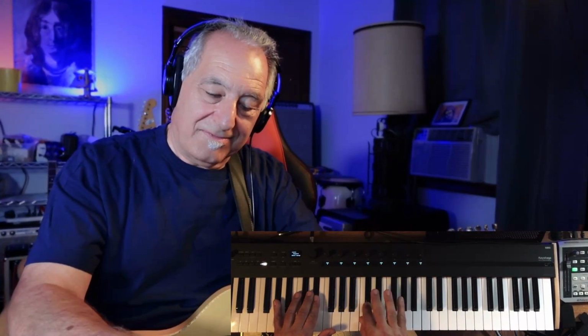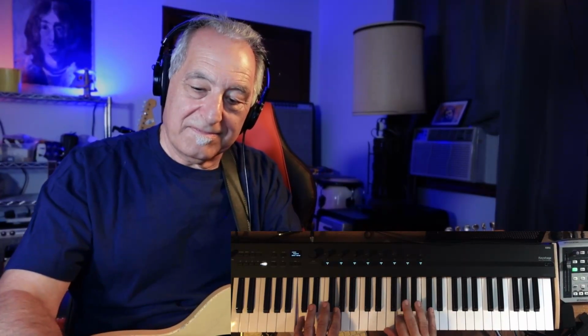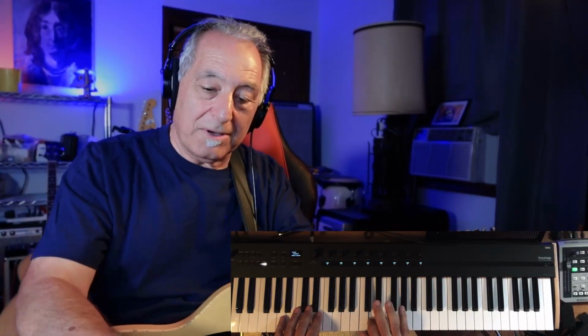What key is that? A flat. But if we did it here, isn't that cool? That wasn't the pure minor though, but the pure, yes it was. Now my head's getting all turned around. Anyway, and then Locrian mode would be basically a C sharp scale against a C.